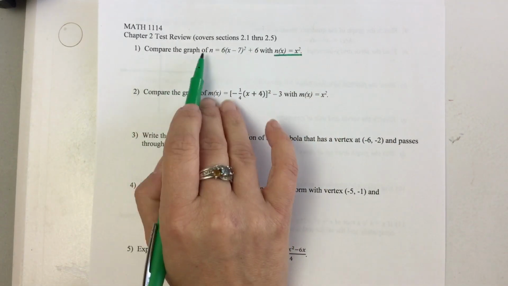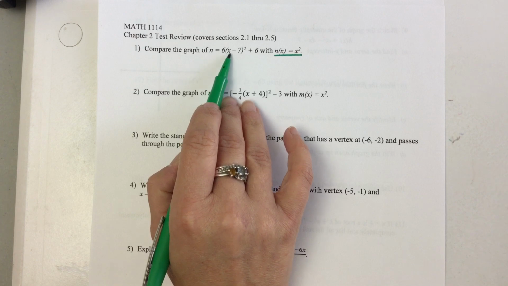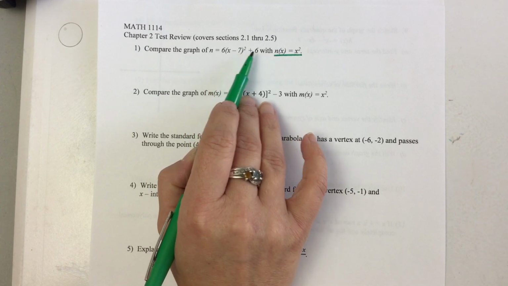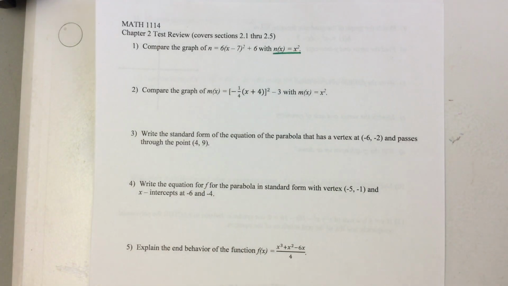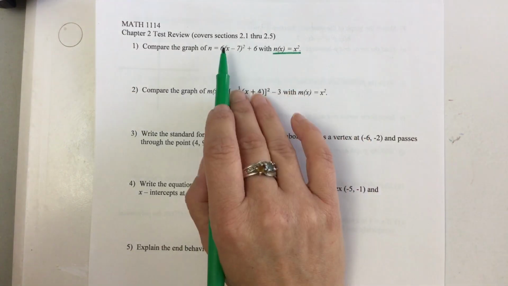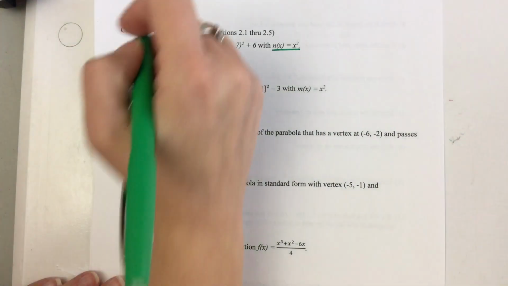They want us to compare n equals 6 times the quantity x minus 7 squared plus 6. They want us to compare these two graphs. What they're actually asking for are transformations. How did you go from this graph to this graph? Remember, there is a particular order that we need to follow.